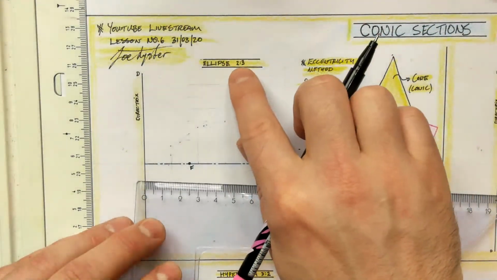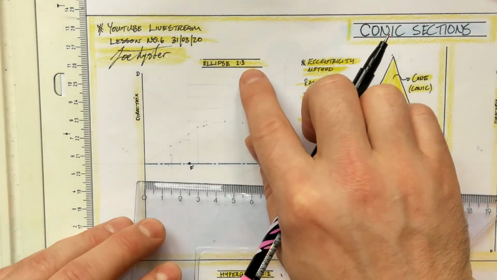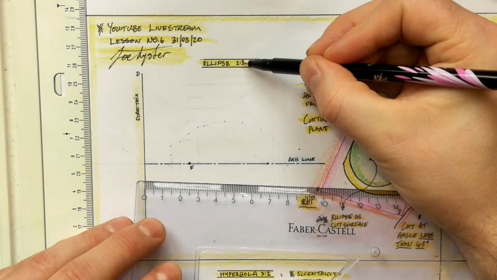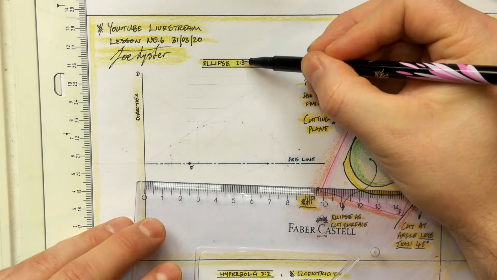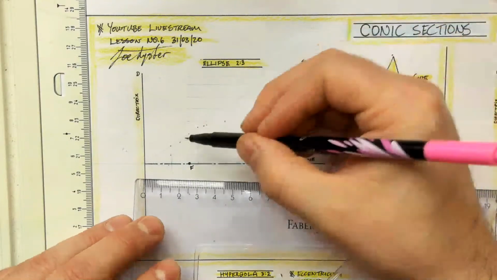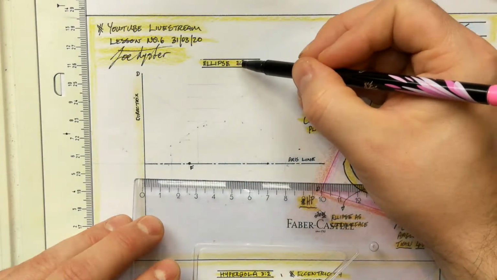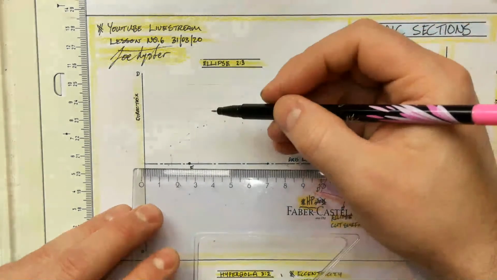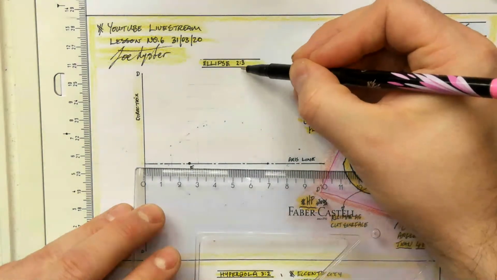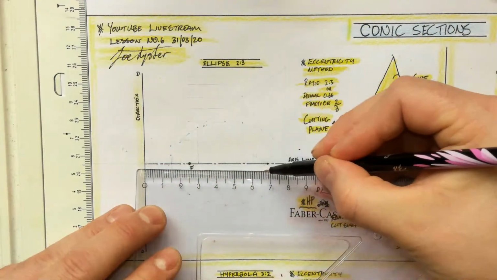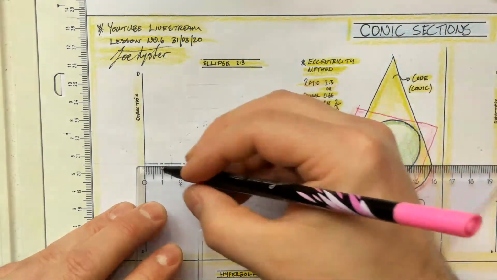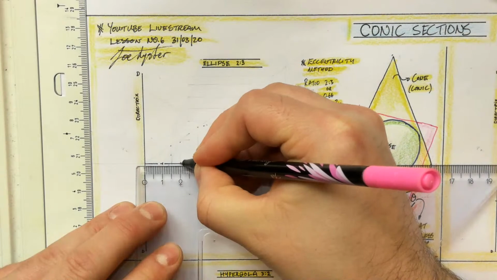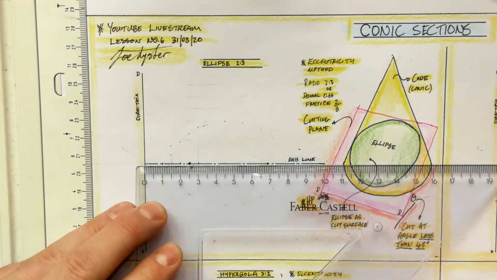So the ratio is 2:3. I'm going to focus on the second number in that ratio first, which is 3. And I'm going to mark out 3 units, because this is what this means: 2 units to 3 units, okay? The second number in your ratio is always the one that gets marked out on the axis line. So I'm going to mark out 3 tens, like so, on the axis line.